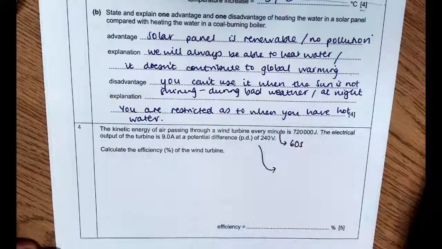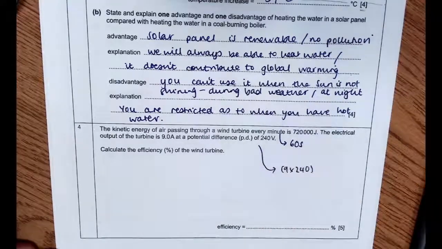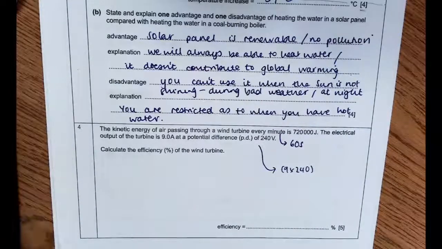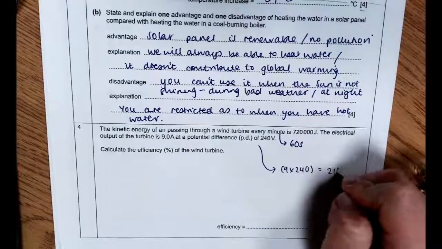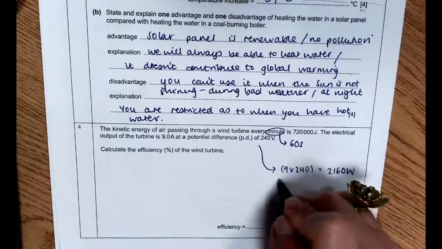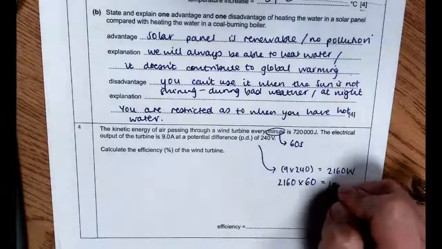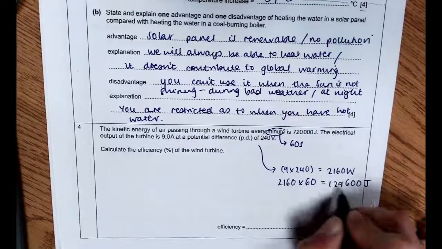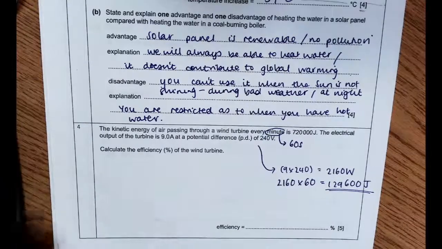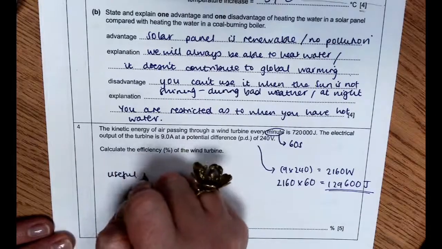But basically, in year 11 you will learn that if you multiply the current by the voltage, then you get the power. And when you do that, you get 2160 watts. Which is joules per second, but again remember ours was in minutes, so if I take that number and multiply it by 60 seconds, I know that I get this many joules out, and that's the number that I gave you.